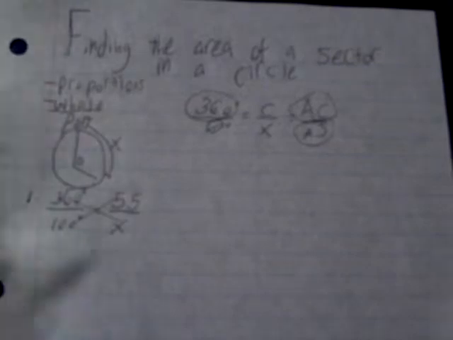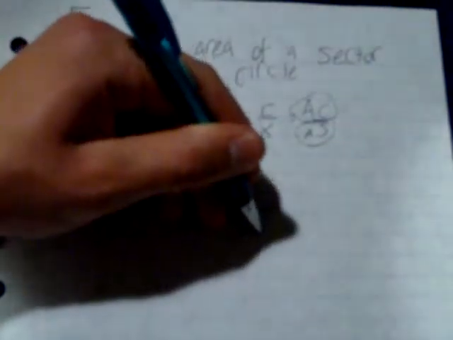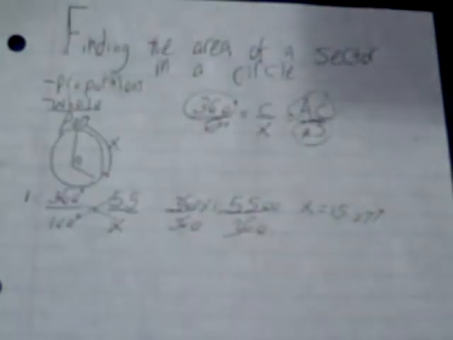So to solve any proportion, we always cross multiply and divide. So we've got 360x is equal to 5,500. We divide both sides by 360. And we get x to be 15.277. That's the area for our sector.